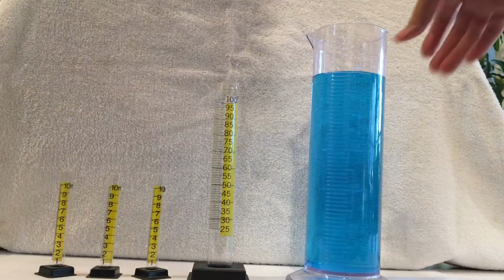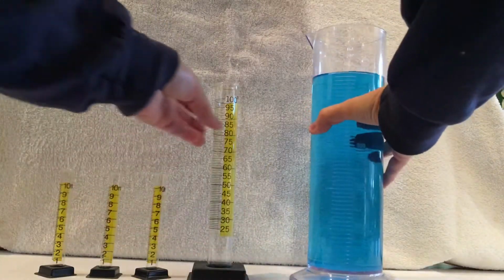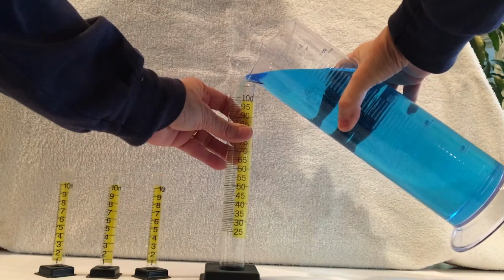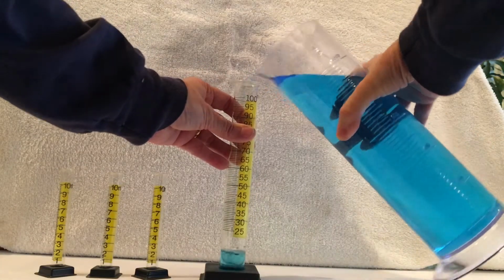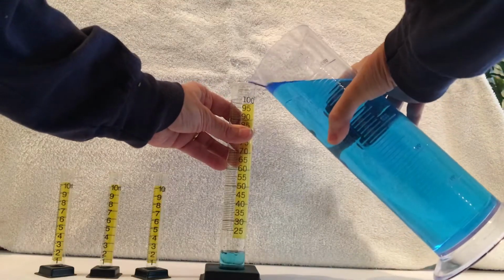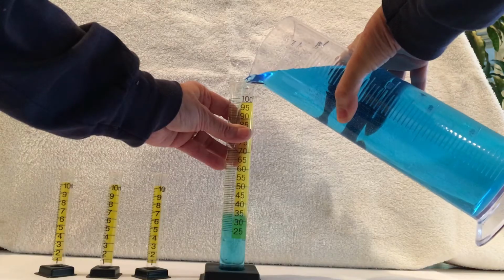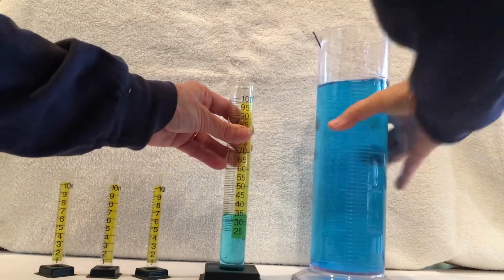So we have to take the 1,000 milliliters of water, and we're going to put 30 milliliters into the smaller beaker. Okay.